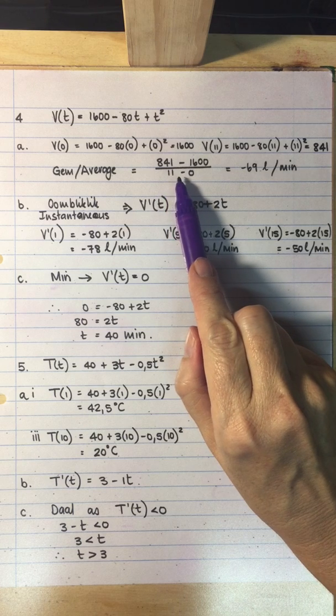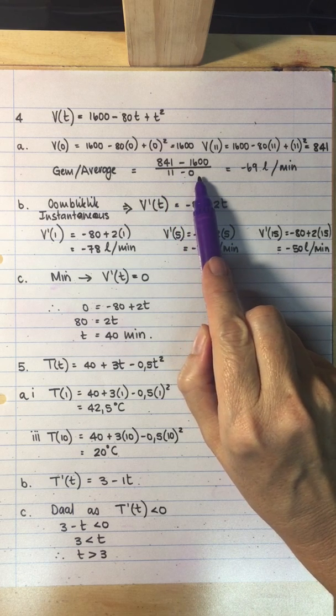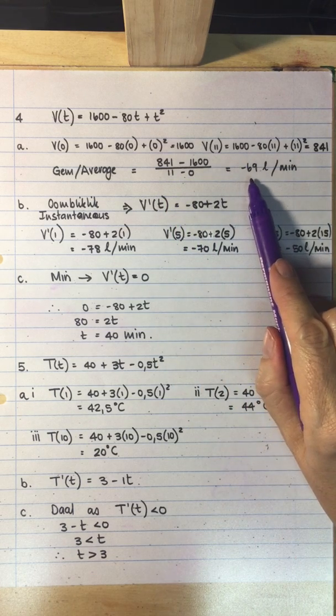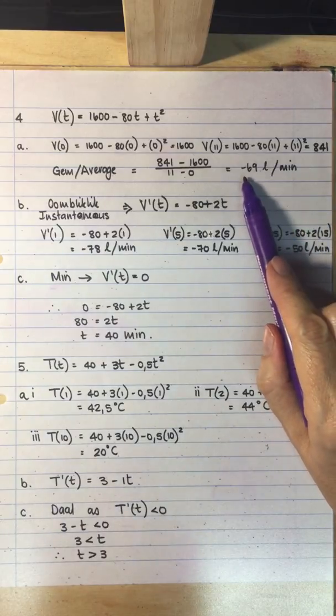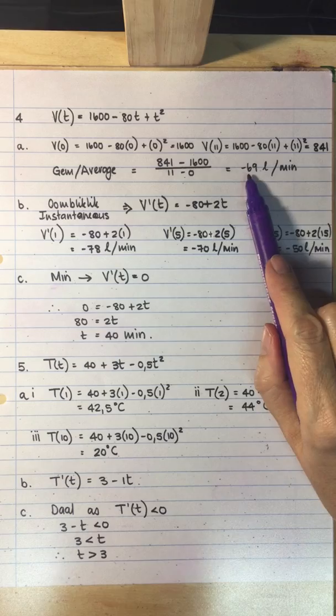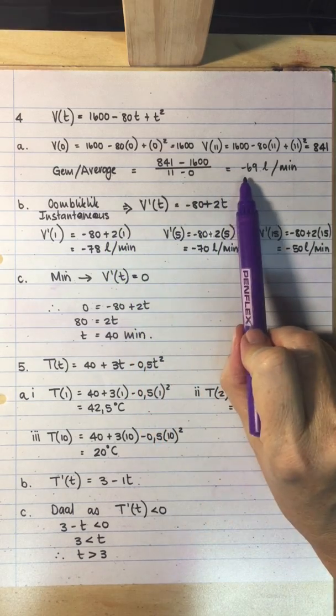over time 2 minus time 1. This gives us minus 69 liters per minute. The negative indicates that the volume in the tank is decreasing.